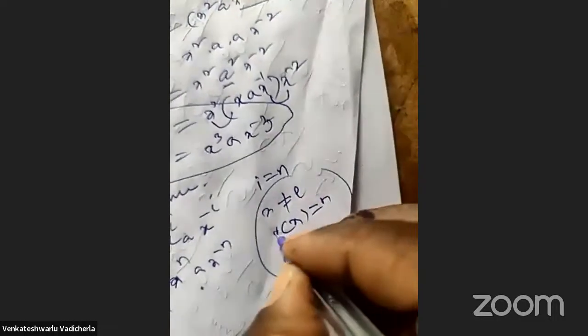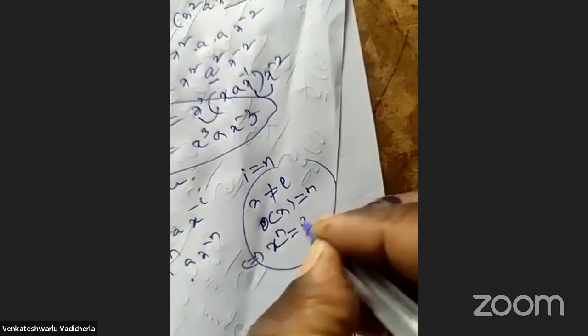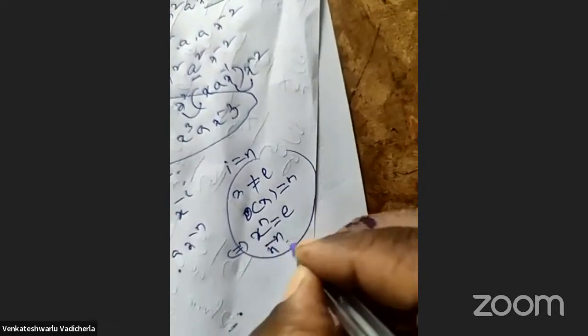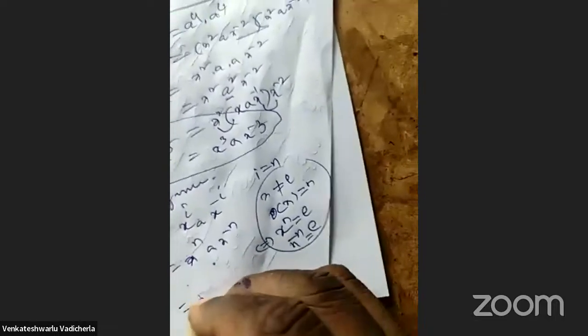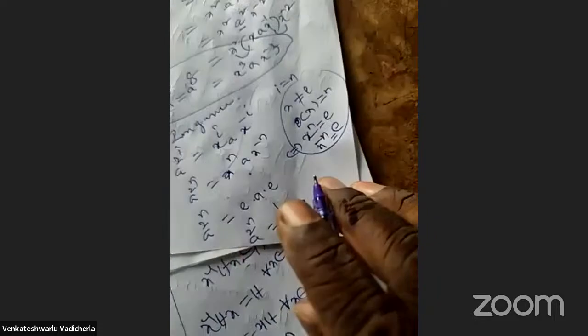So order of x, by definition, if and only if x power of n is equal to E. X power of n is equal to E. X power of minus n is also E. And in this relation, A power of 2 power of n is equal to E into A into E. So A power of 2 power of n is equal to A only.